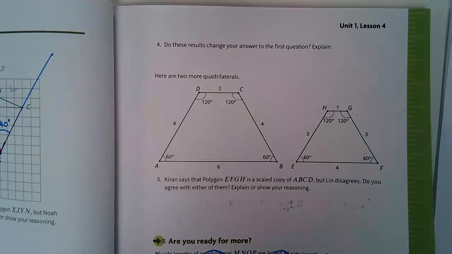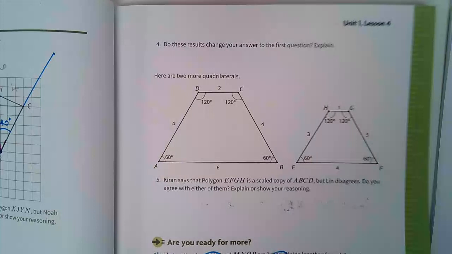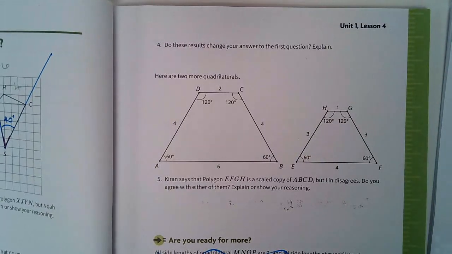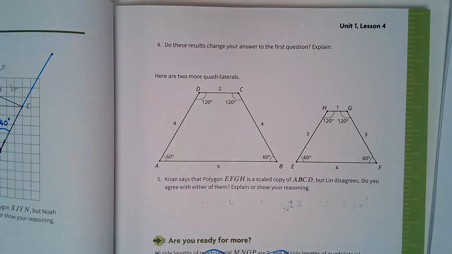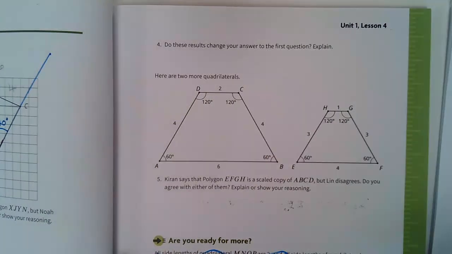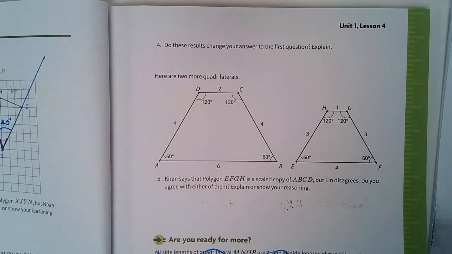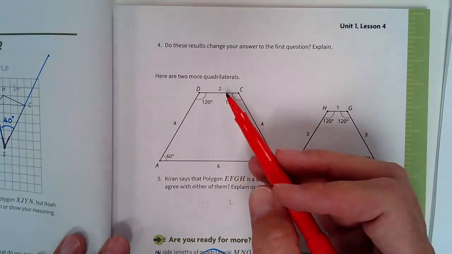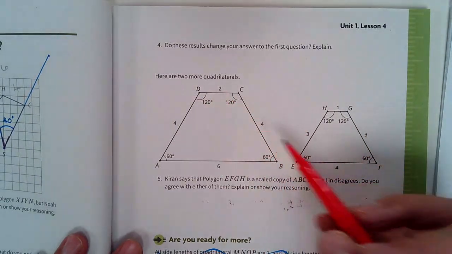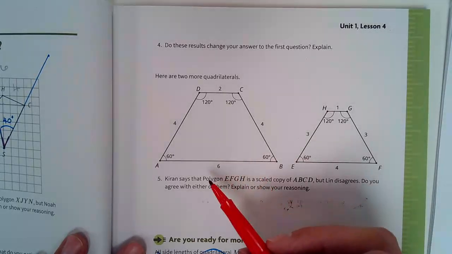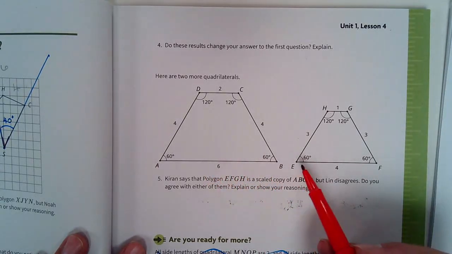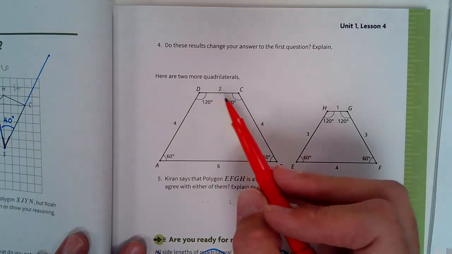Okay, so we did not finish this yesterday, but I wanted to take a couple minutes here because I just graded everybody's paper, and some of you did not get this right. So when you're looking to see if there are scaled copies, just pick two line segments that are corresponding and compare it to the other copy. So look at this one here.